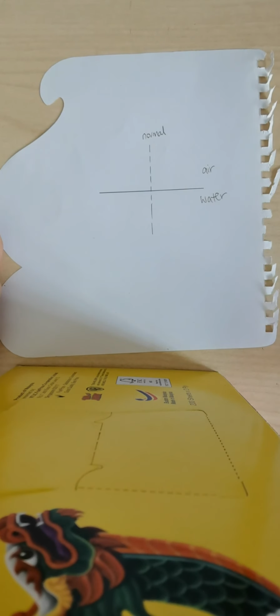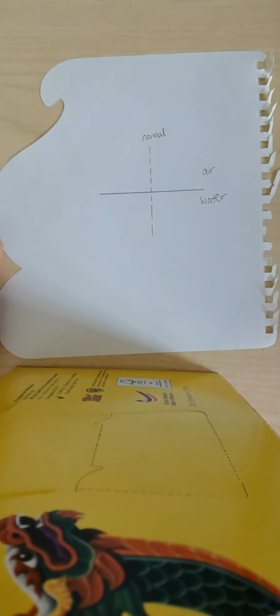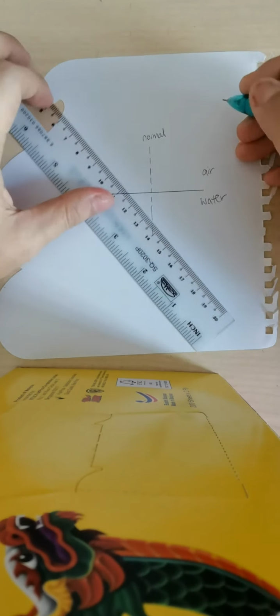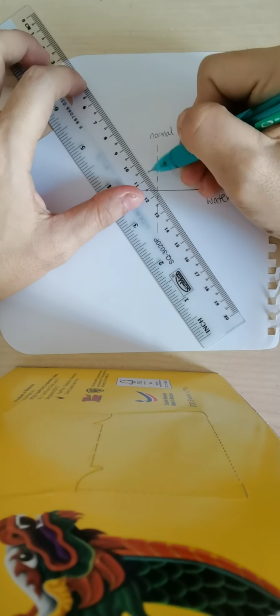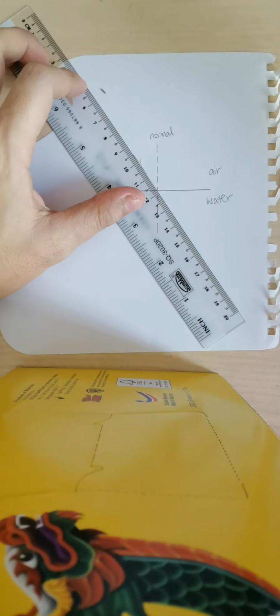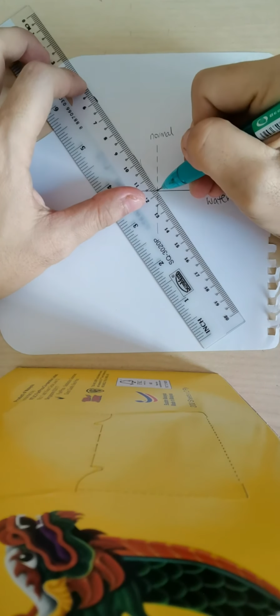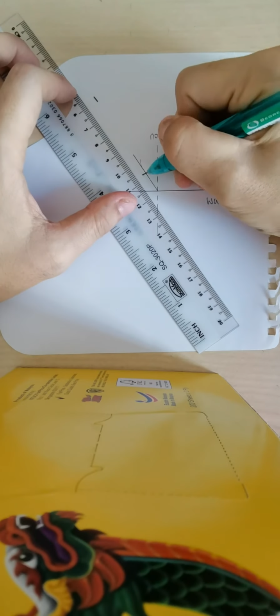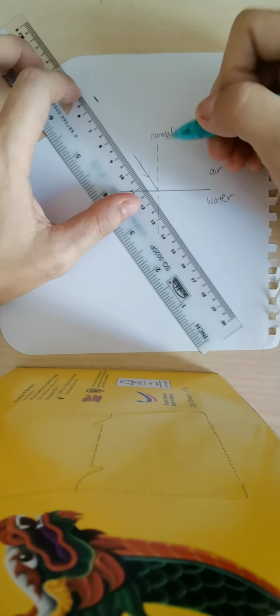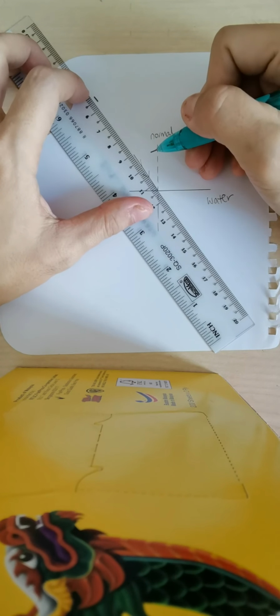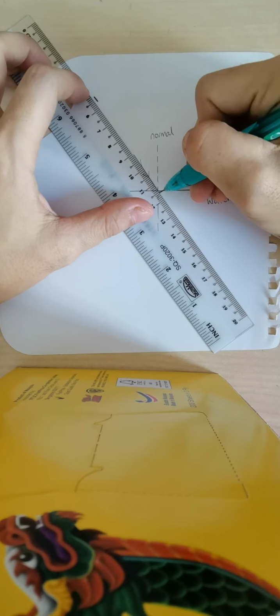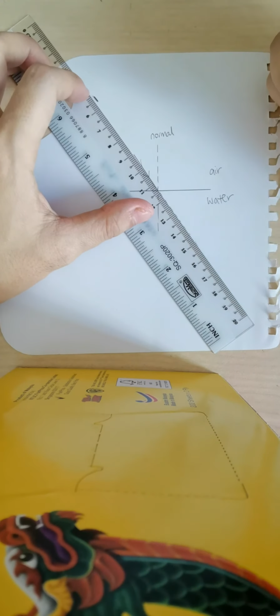Somebody asked about not being sure how to draw the direction of the rays. So let's say we have your incident ray coming from your air into water. By right, if there is no refraction, the light ray will go this way.